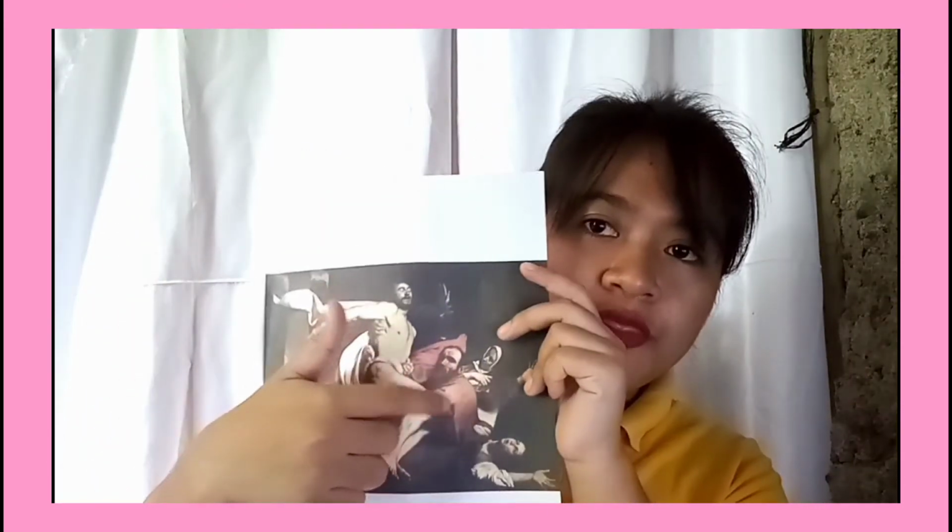Yeah, by Michelangelo. So, as you can see in this picture, I will divide them into five groups. Then I will assign a painting picture to each group, and then I will let them copy this one in front of their classmates. So the activity is called picture freeze.